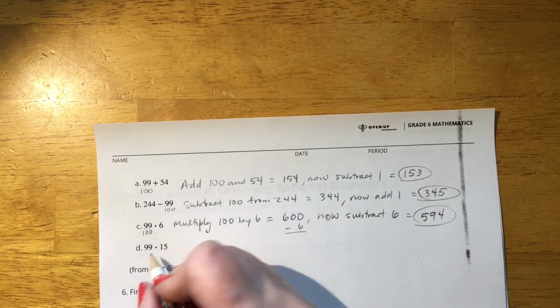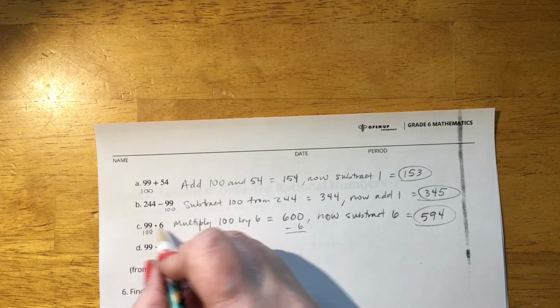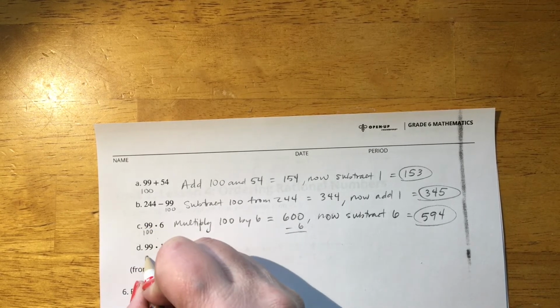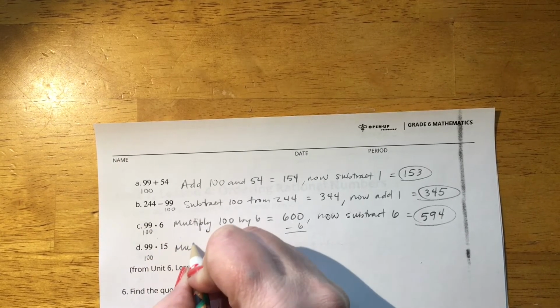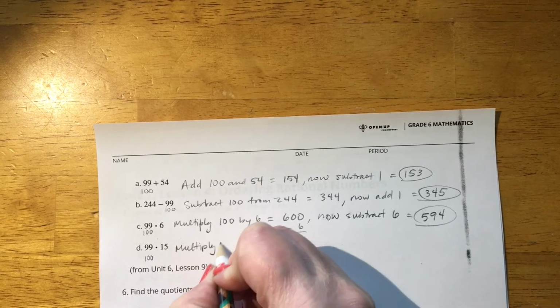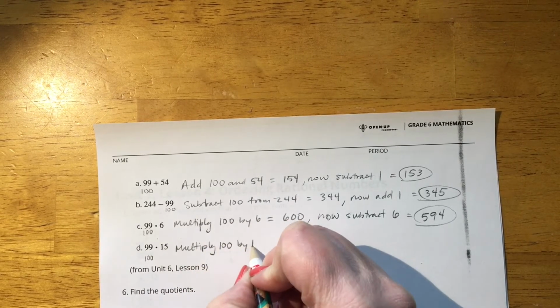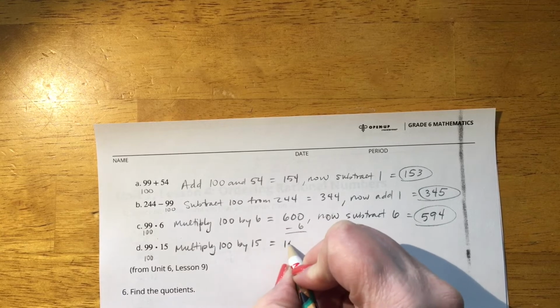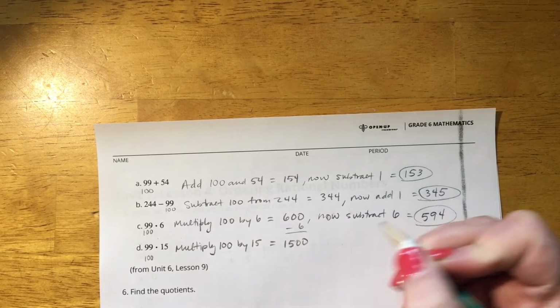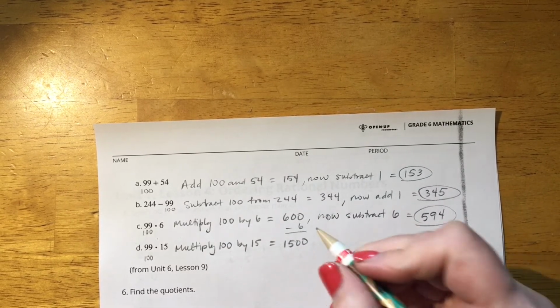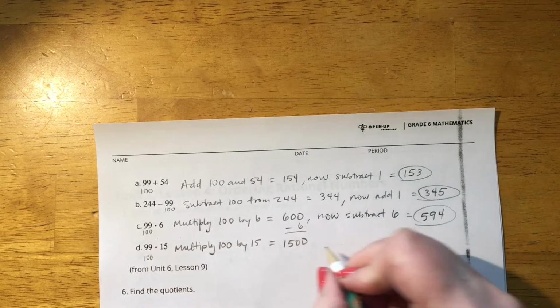Okay? Last one, 99 times 15, very similar to this one. We're going to do 100, multiply 100 by 15. That's 1,500. But now I have to subtract how many?